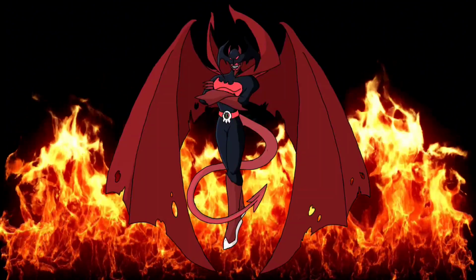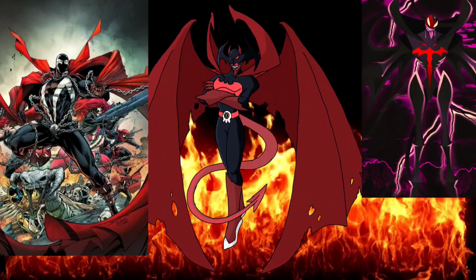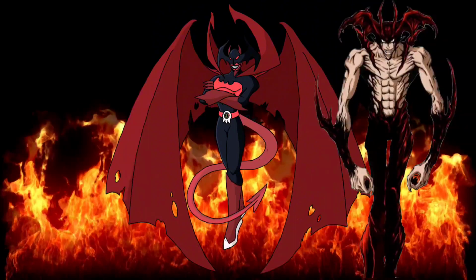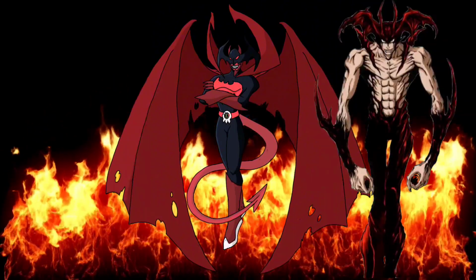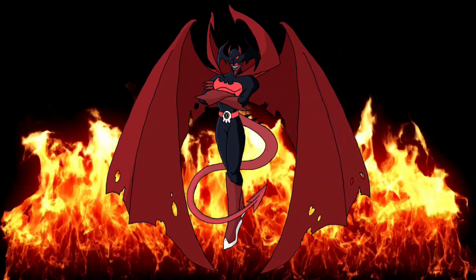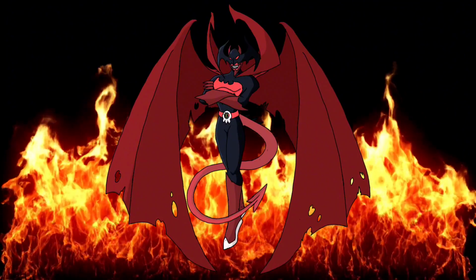For the design, I pretty much went with a combination of Spawn from Hellspawn, Don Devimon from Digimon, as well as the Devil himself. Also, he does kind of look like Devilman from Devilman Crybaby, which honestly, I was not intending that. For the color palettes, I pretty much went with black and dark red as a way to keep up with the devil theming.